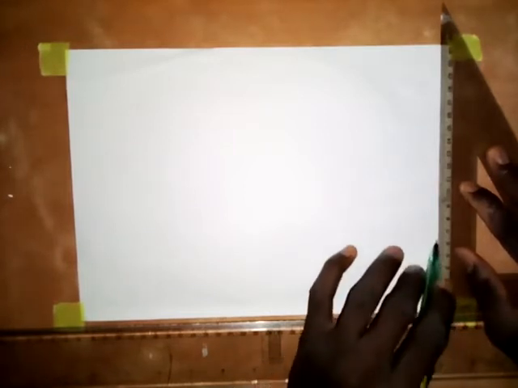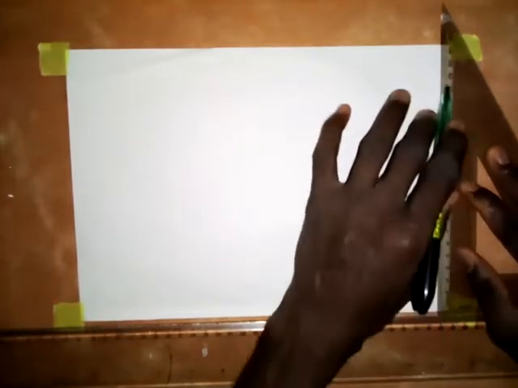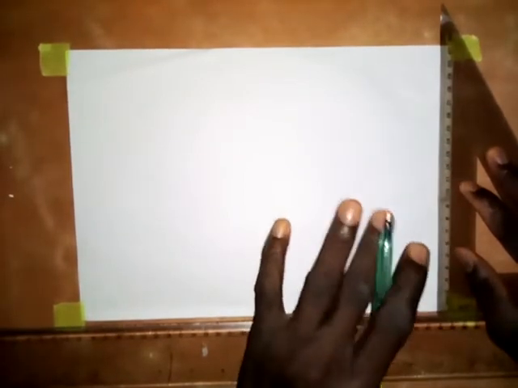Okay, so the next thing that you need to do is take your set square and set it on the edge of your T-square, as you can see here, and you move the set square to the point. So the 2 points will be along the edge of this set square.